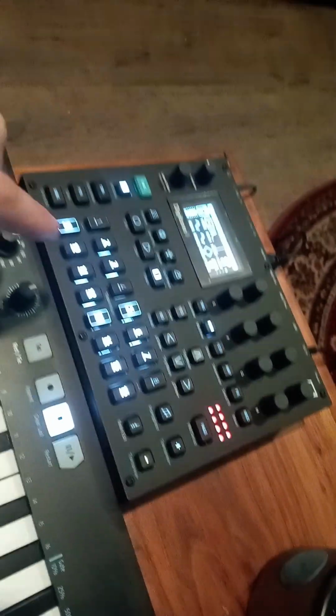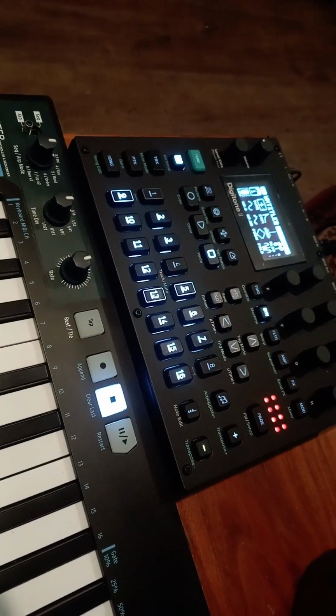So it's a very versatile, very powerful synthesizer.